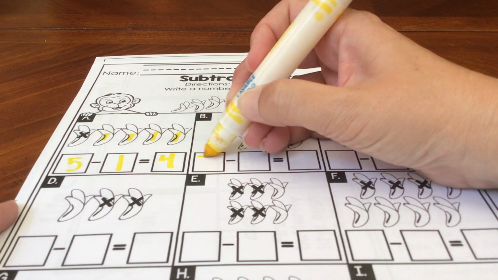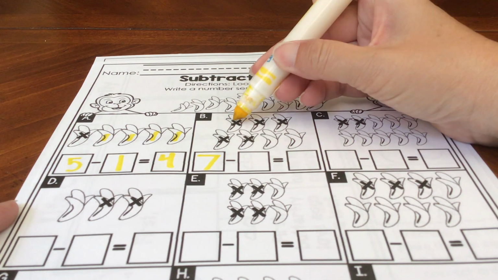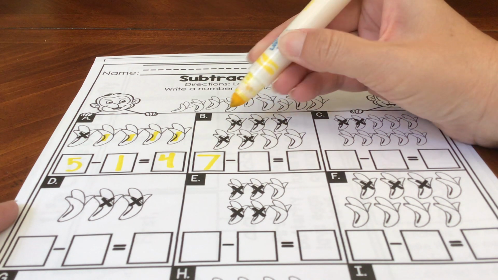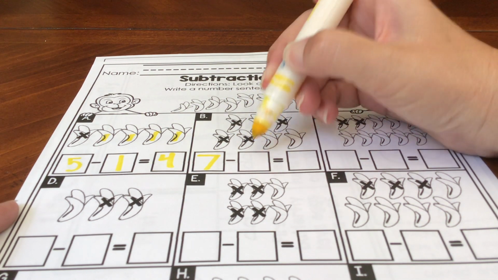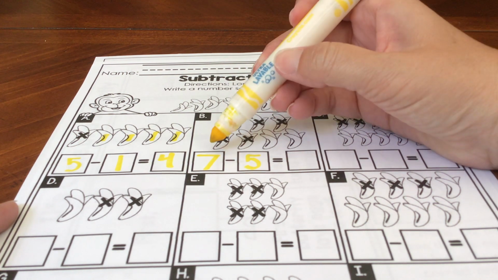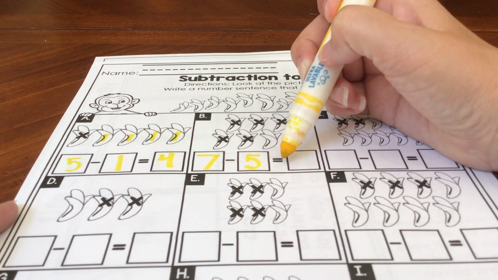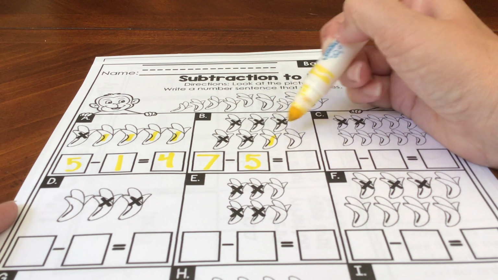We started with 7. Now let's see, how many did the monkey eat? 1, 2, 3, 4, 5. So 5 of them are gone. We started with 7. We took away 5 of them. Now how many are left? 1, 2.